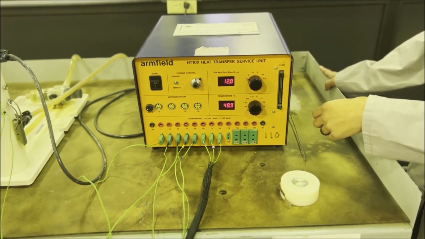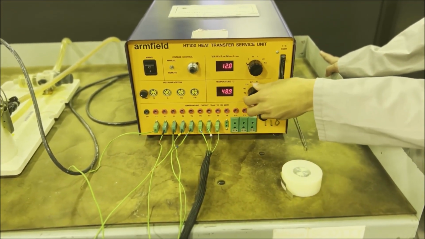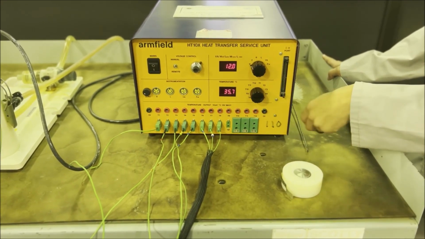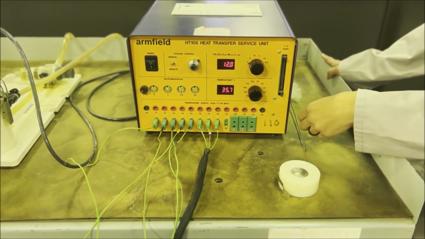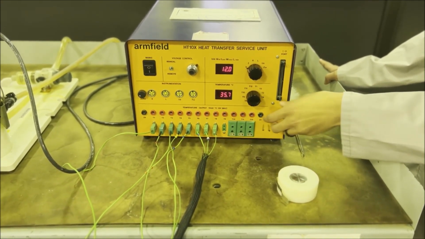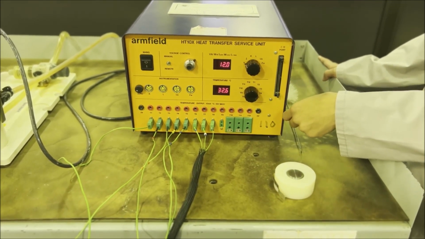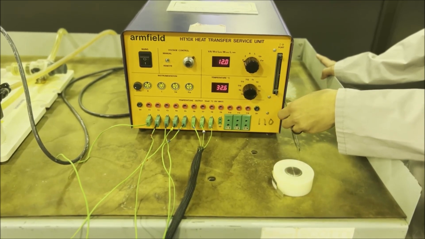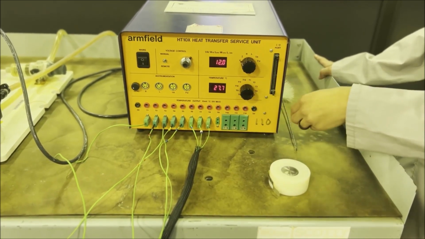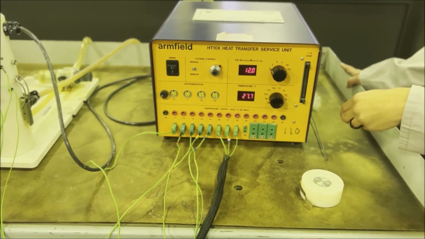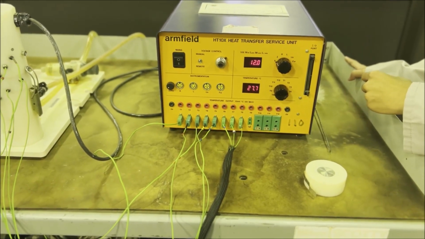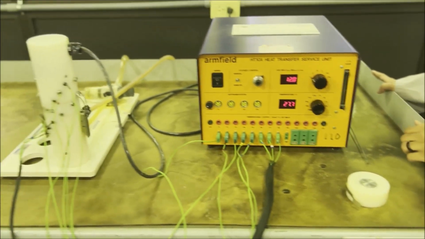Next, 48.9. Next, 35.7. Next, 32.6, very nice. Last, 27.7 degrees centigrade. No need to adjust now.